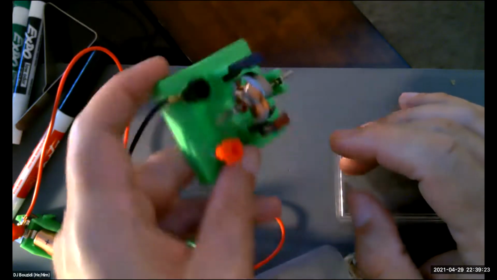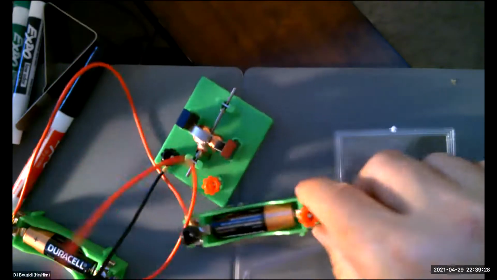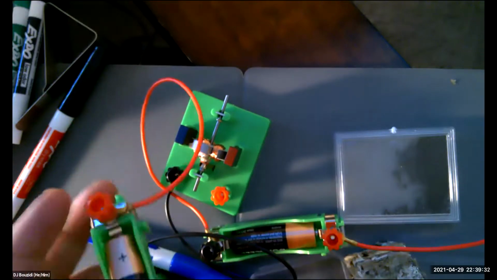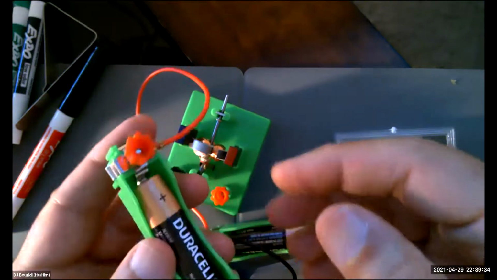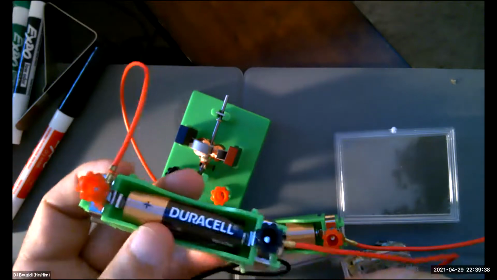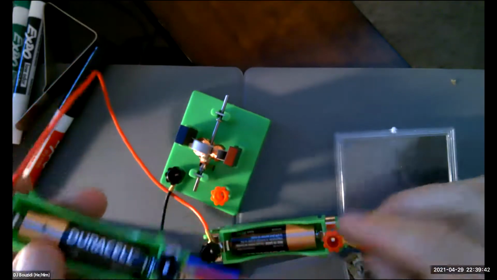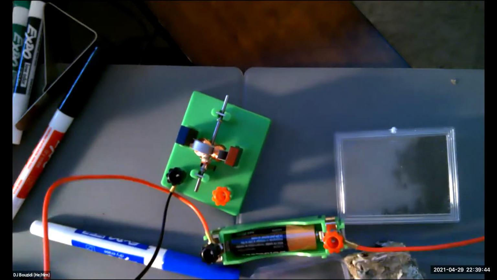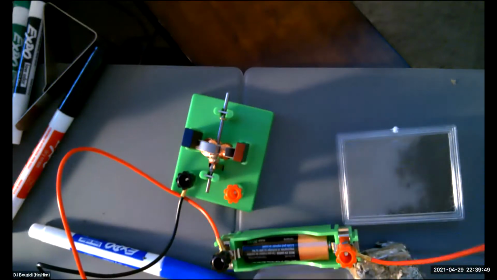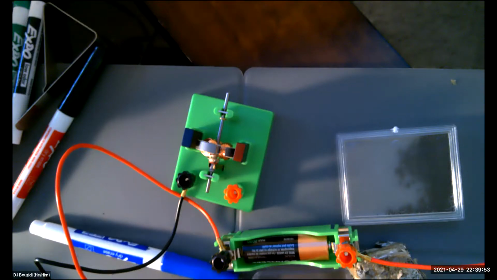So what I have here is 3 batteries. Each and every one of them is 1.5 volts. What I did in this case is I connected the negative side of this battery to the positive side of the other one, and the negative side of that one to the positive side of the next, so effectively I have 3 batteries in series.